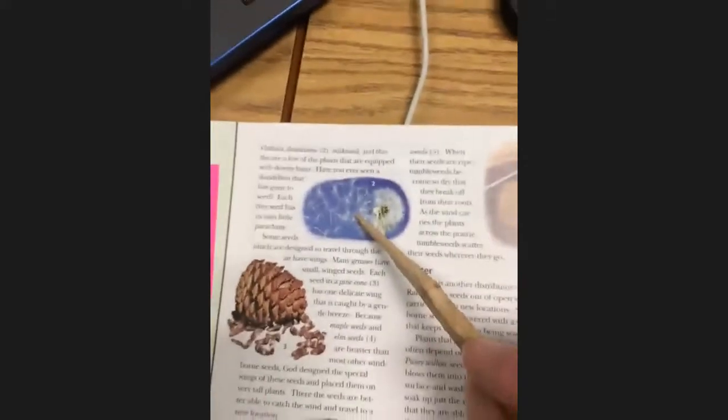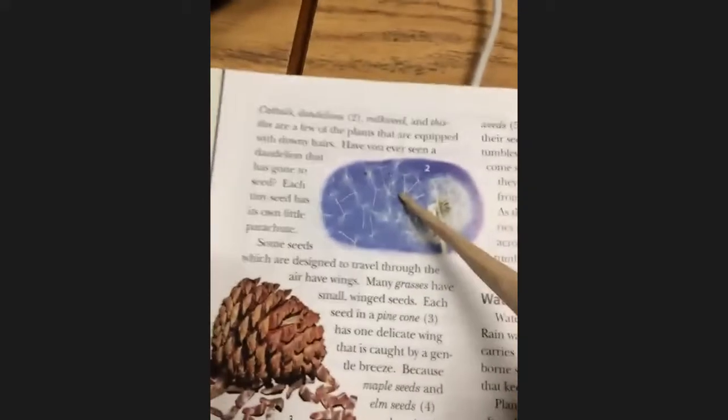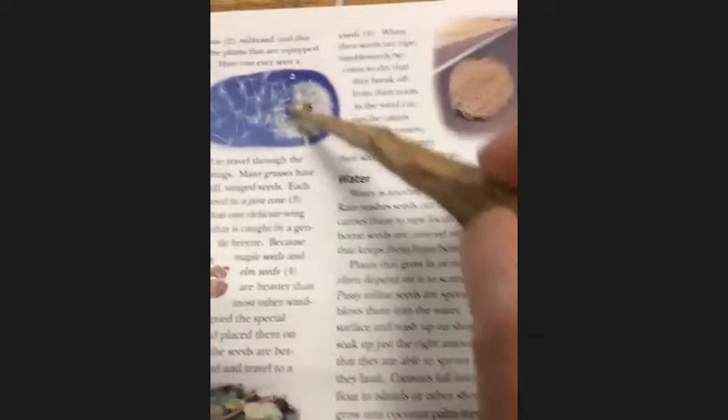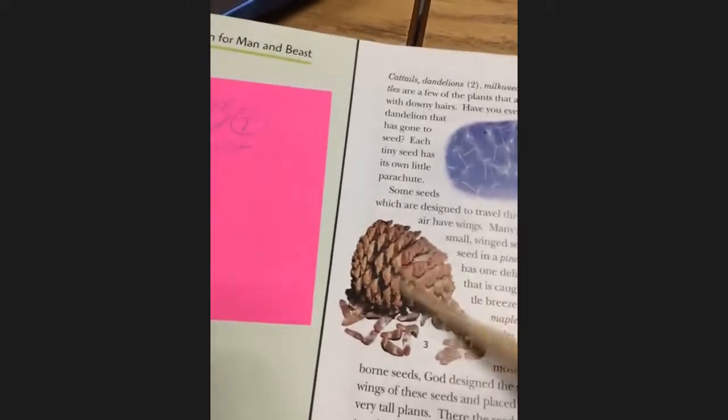Here's a good example there. You've probably taken the dandelion and blown on the dandelion, and then these tiny little seeds float away. Okay. But also milkweed and thistle do something very similar too. Look at that.